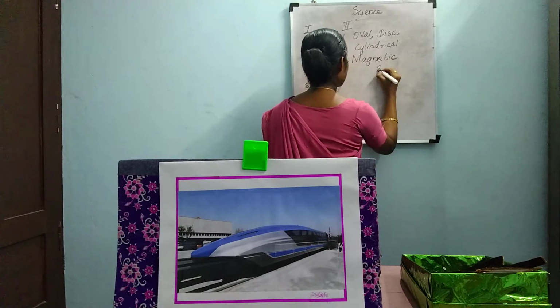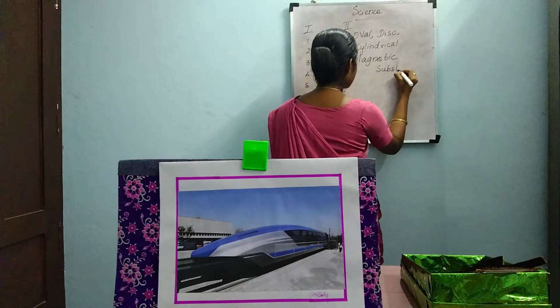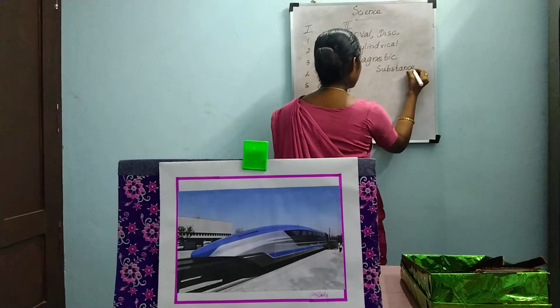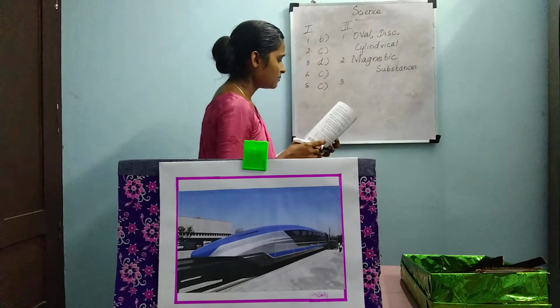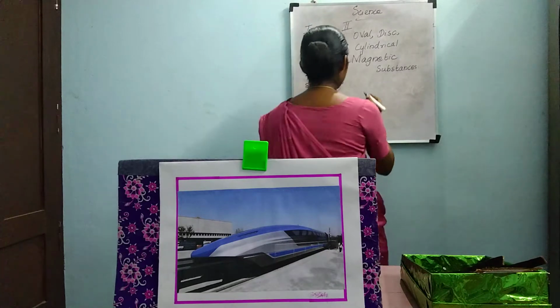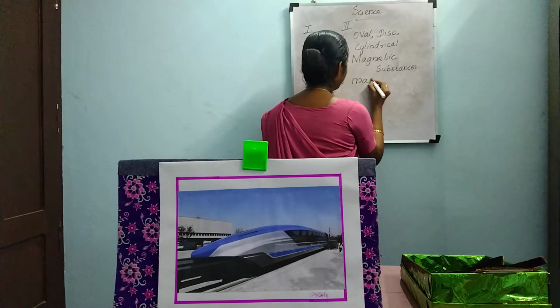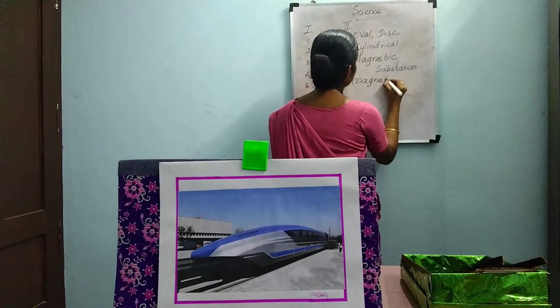Second question. The materials which are attracted towards a magnet are called magnetic substances. M-A-G-N-E-T-I-C, magnetic substances, S-U-B-S-T-A-N-C-E-S. Question number 3. Paper is not a magnetic material. M-A-G-N-E-T-I-C.